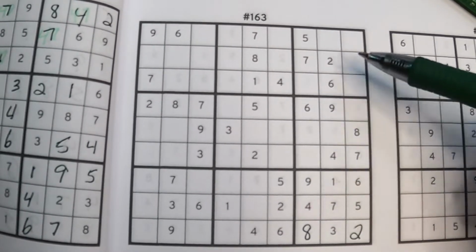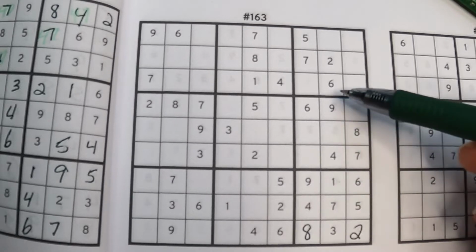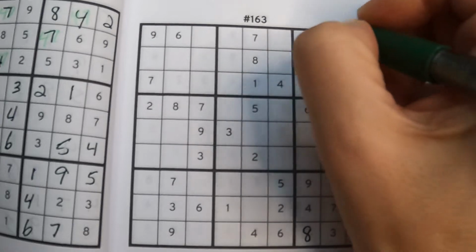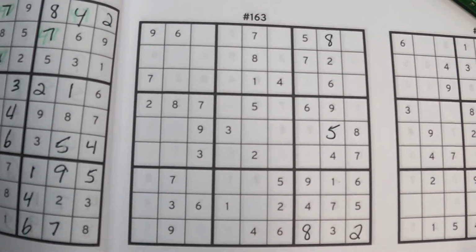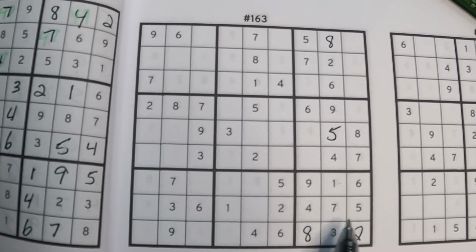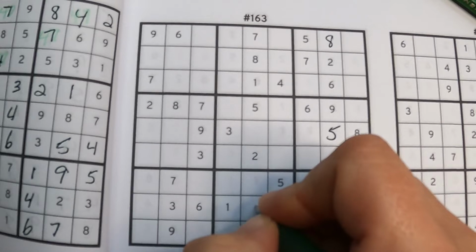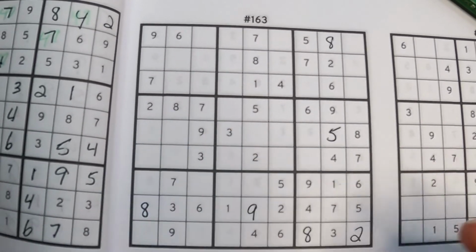For this column, we've got 1, 2, 3, 4. We're missing 5 and 8. We've got an 8 here. So 5, 8. For this row, we've got 1, 2, 3, 4, 5, 6, 7. So we're missing 8 and 9. We've got an 8 here. So 9 and 8.